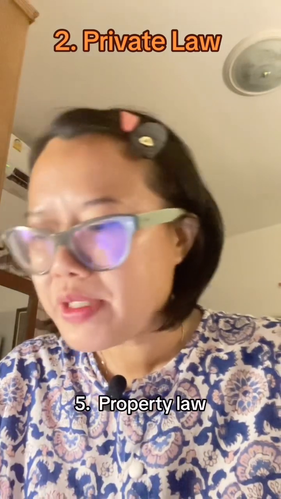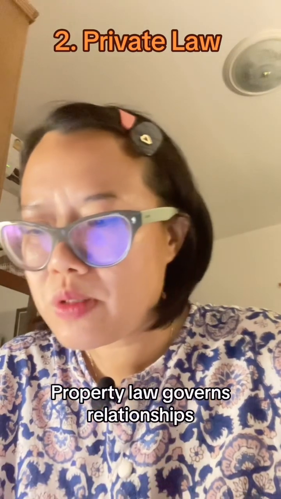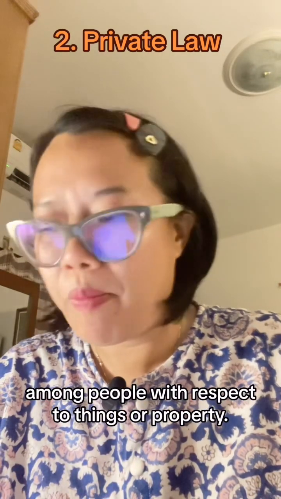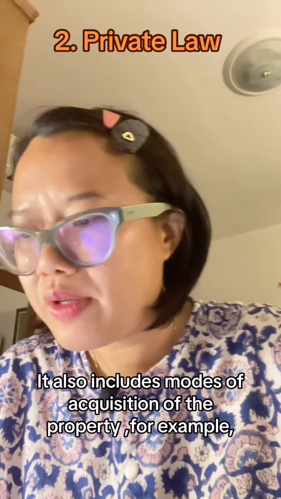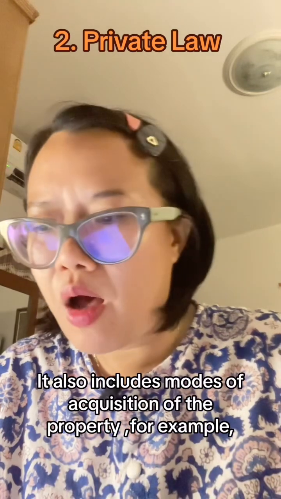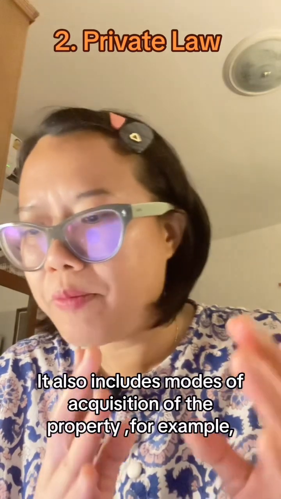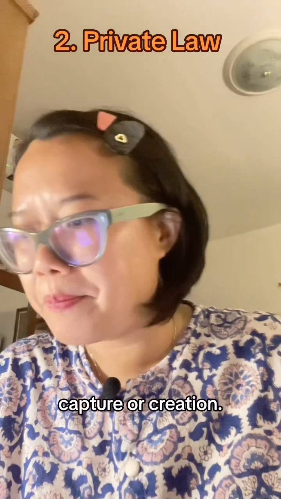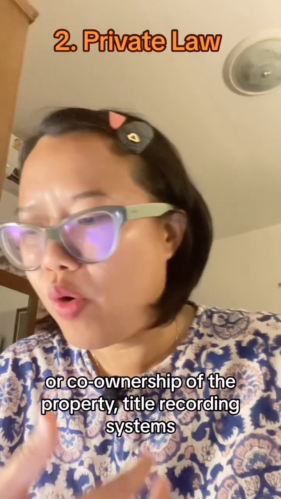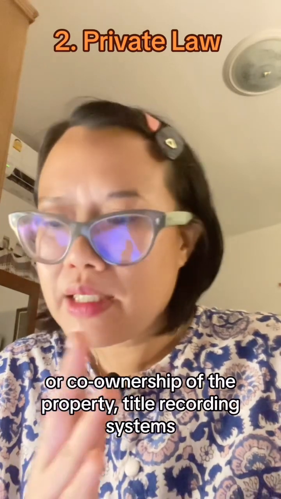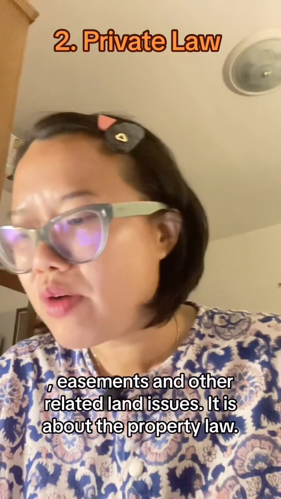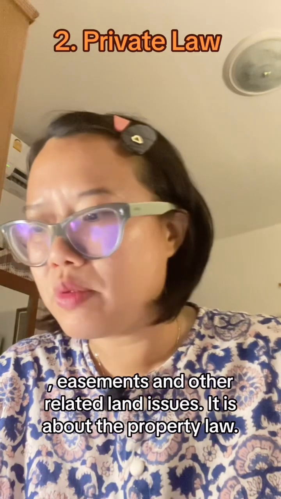Fifth, property law. Property law governs relationships among people with respect to things or property. It also includes modes of acquisition of the property, for example, capture or creation, or co-ownership of the property, title recording systems, easements, and other related land issues.